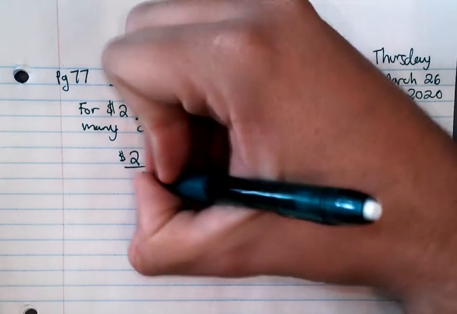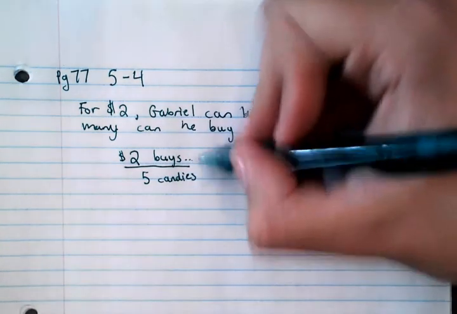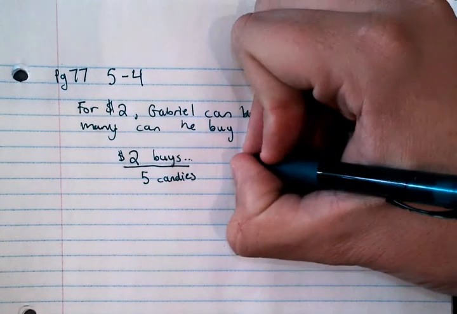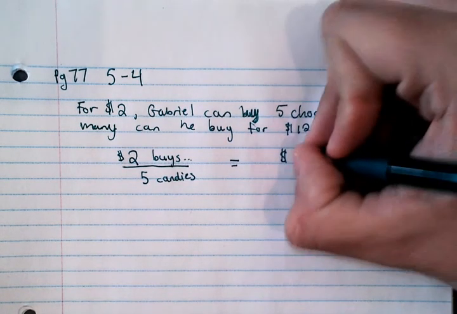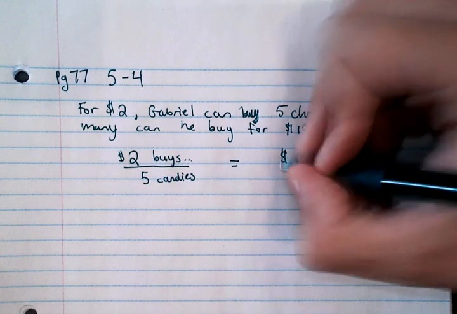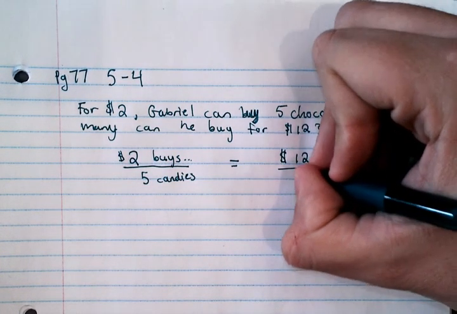We keep these together because $2 buys 5. If the rate stays the same, now we have $12, and that buys an unknown amount, I'll put y candies.